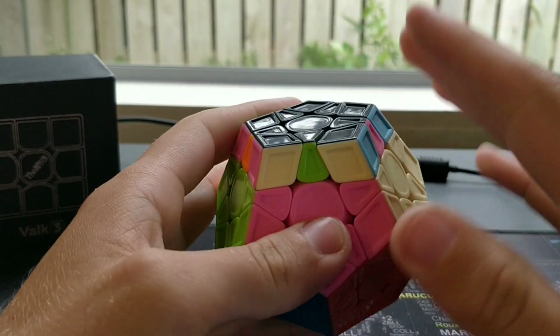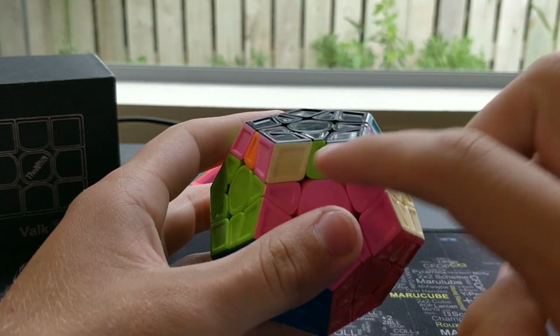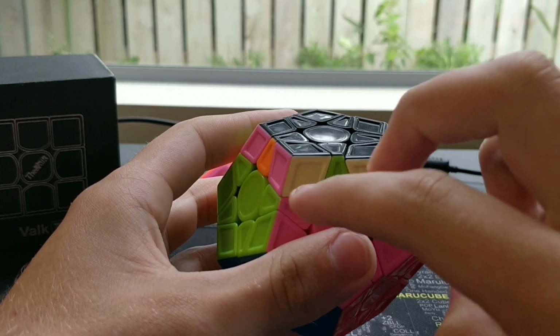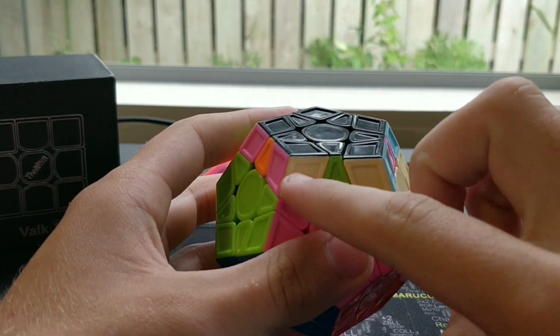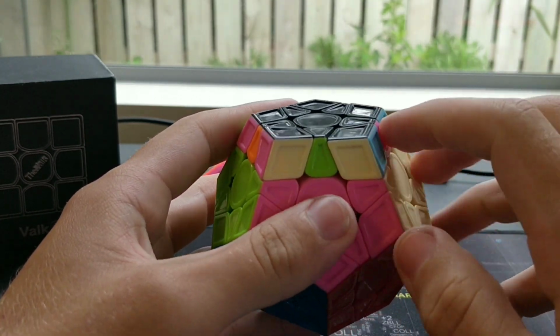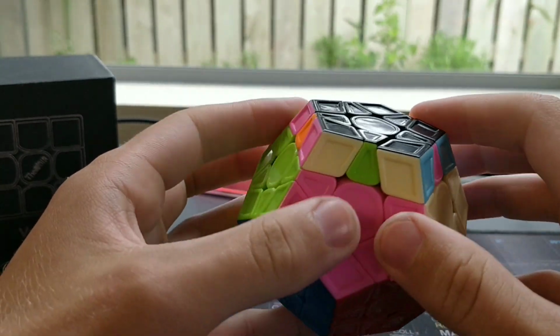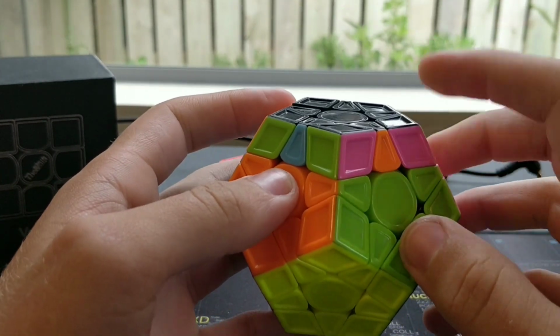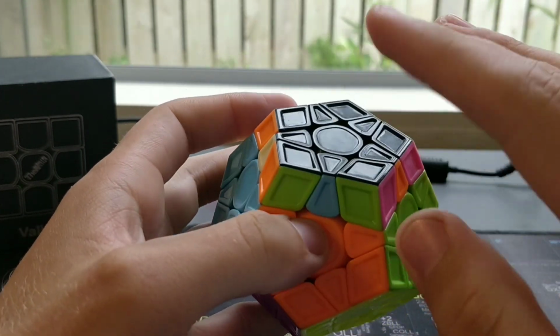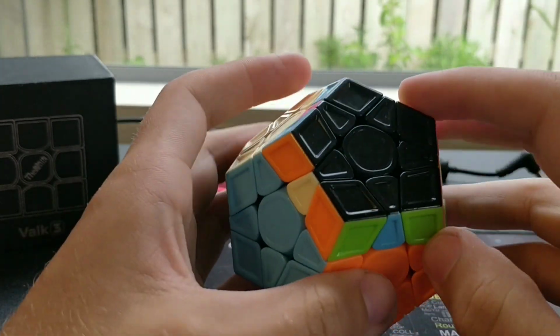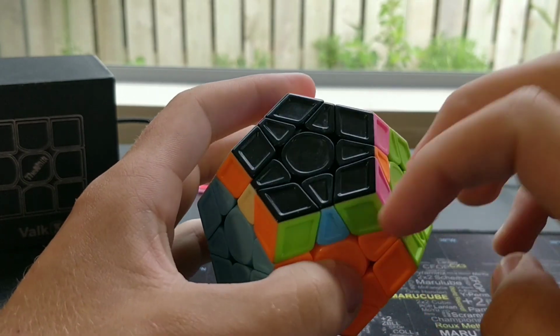Just to demonstrate this, if you don't know what headlights are, they're when two adjacent corners have the same color, or when two adjacent corner stickers have the same color shown. So for this case, it has headlights on every side. I call this H2. The name isn't important. The important thing is, yeah, headlights on every side.